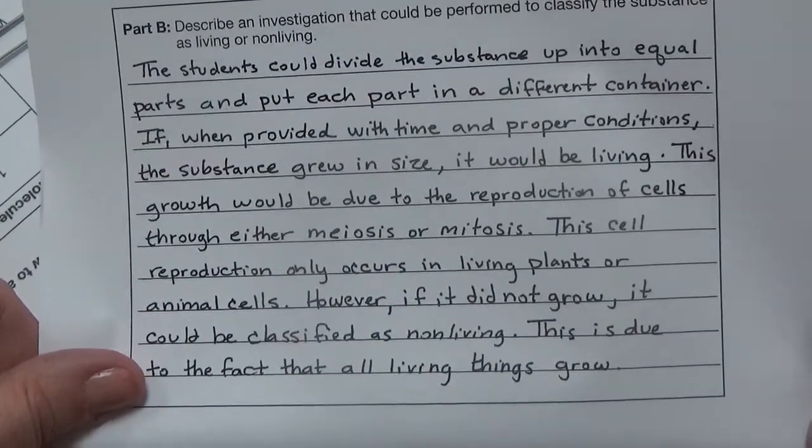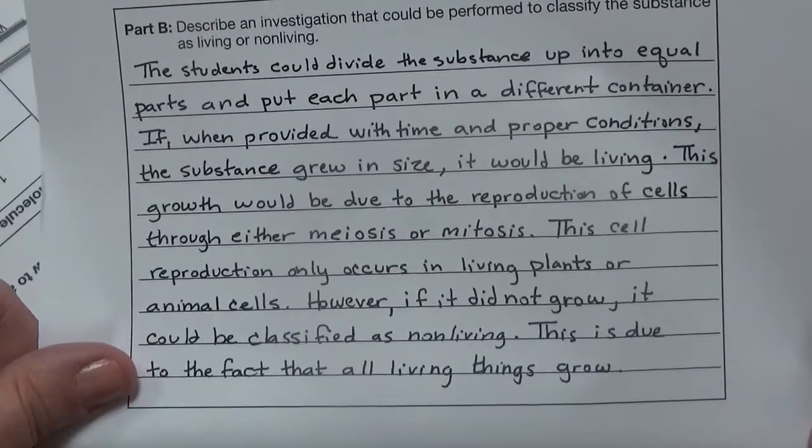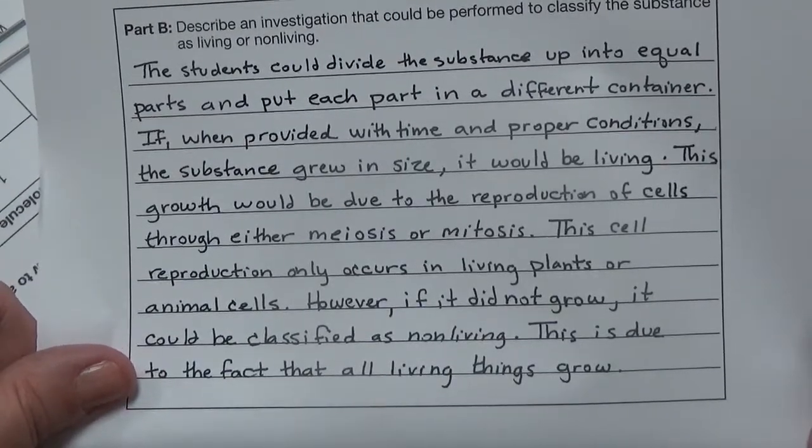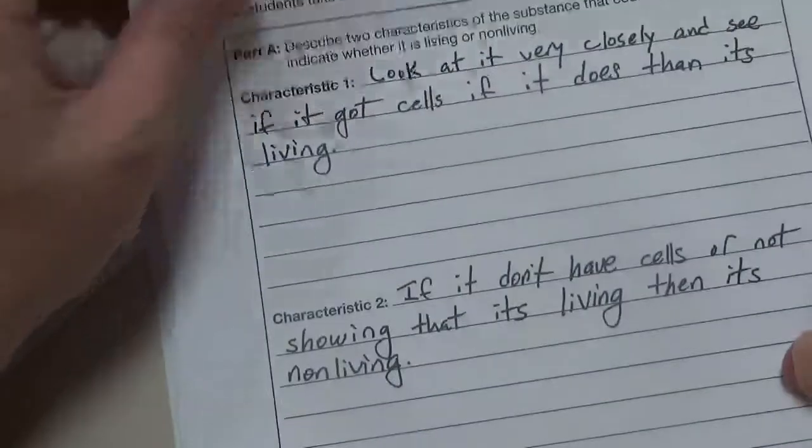This cell reproduction only occurs in living plant or animal cells. If it did not grow, it could be classified as non-living. This is due to the fact that all living things grow. Easy, guys. Easy stuff. Let's look at a 1 point.